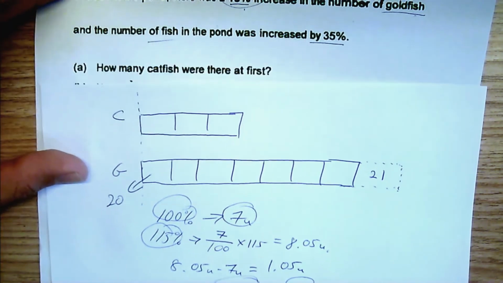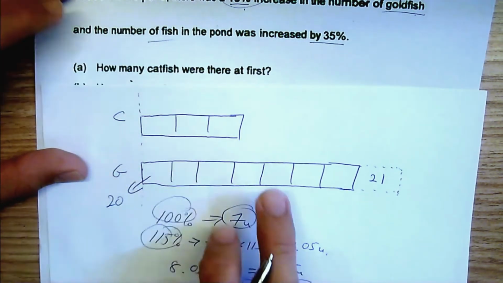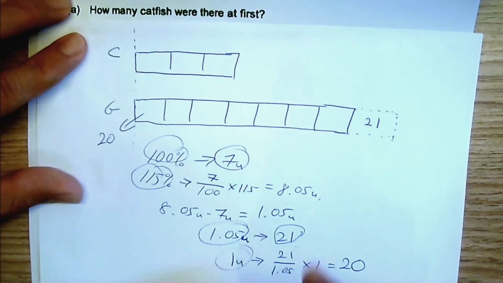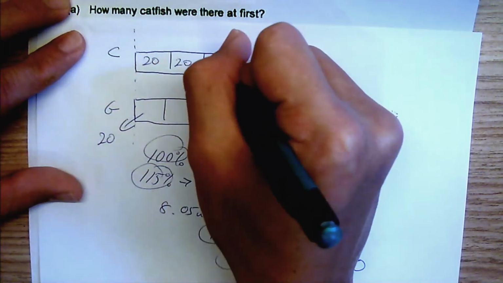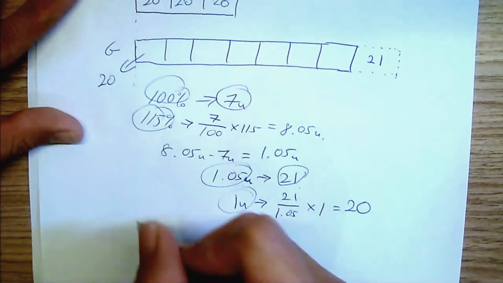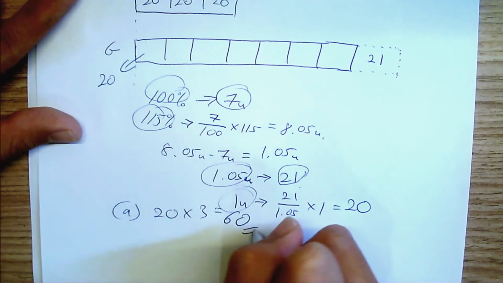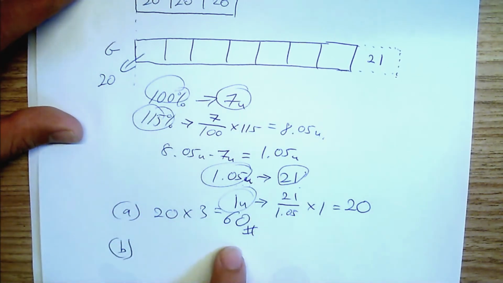They say how many catfish were there at first? With this information, I can actually do it. Now, each unit is 20, right? So it will be 20, 20, 20. So what's the answer? 60. So your part A will be 20 multiplied by 3, that will become 60. This is the answer for part A.